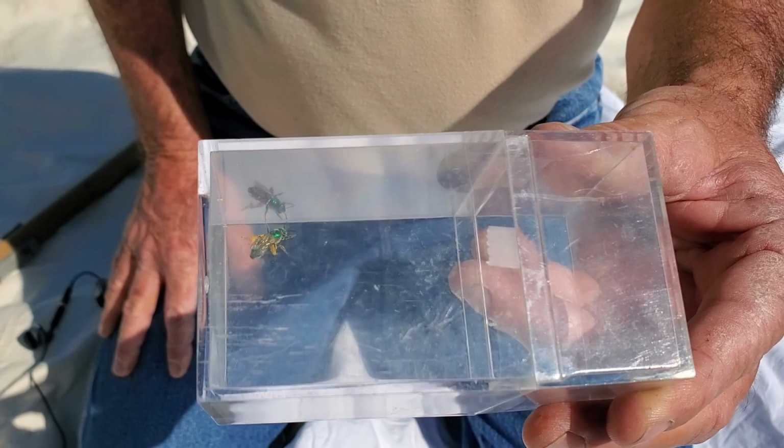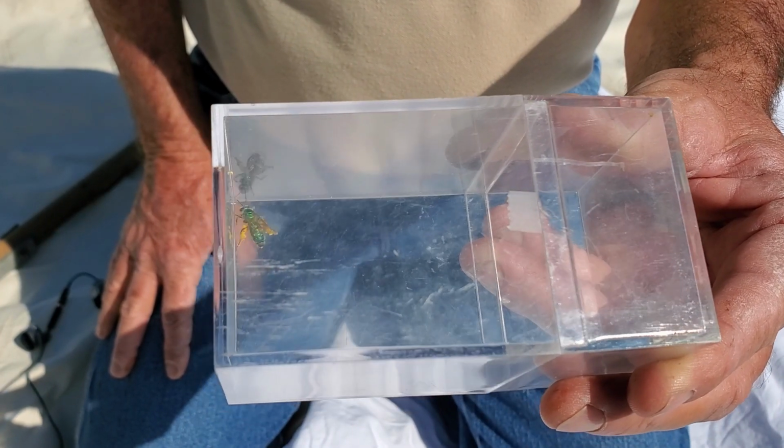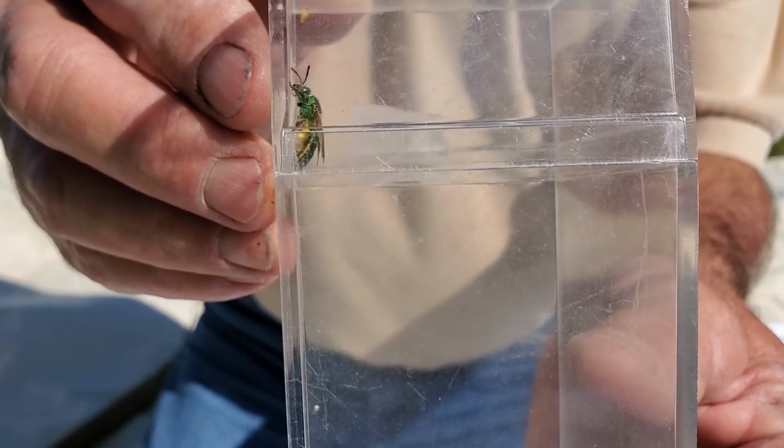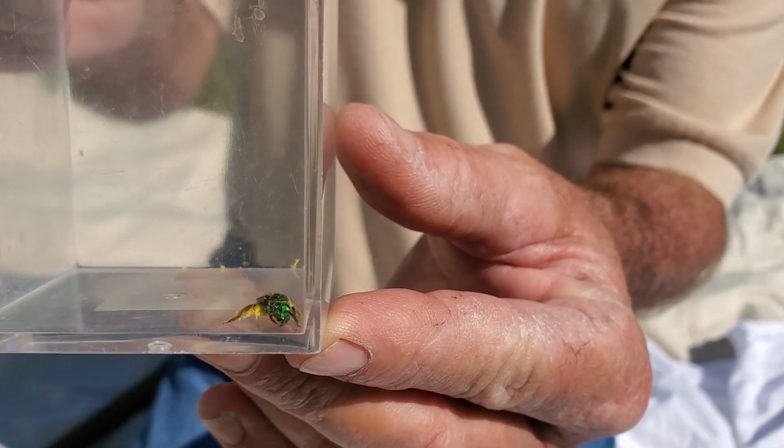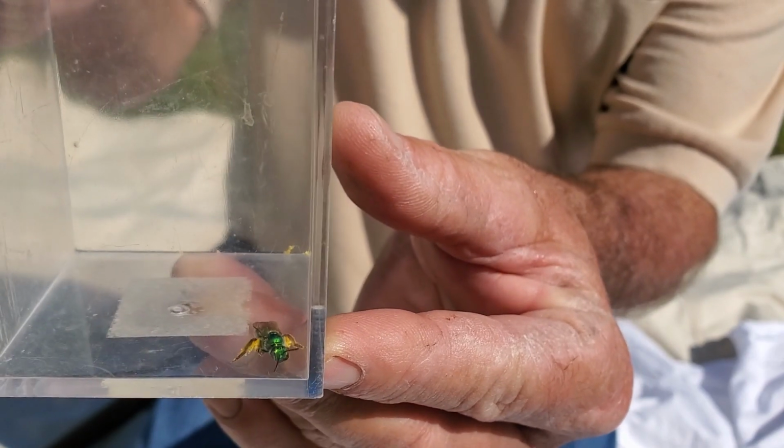This is one of our native bees. This is the metallic sweat bee, and they are amazing little guys. And these little sweat bees, they will collect pollen. You can see it all over its legs.